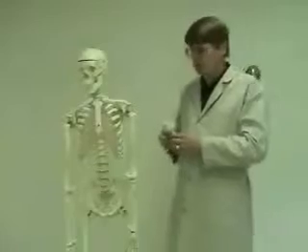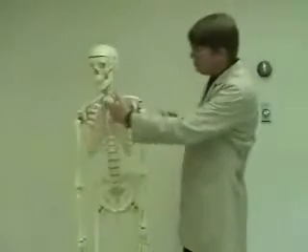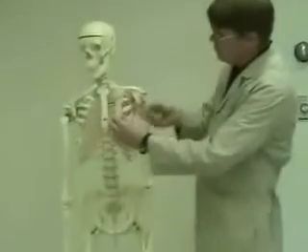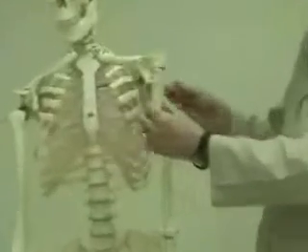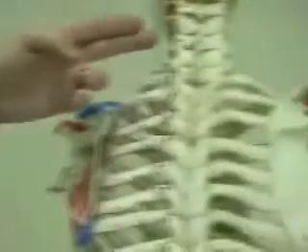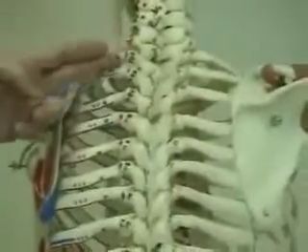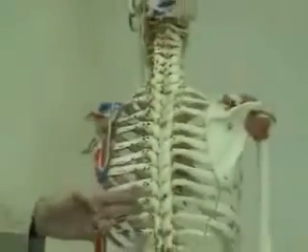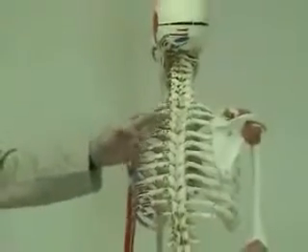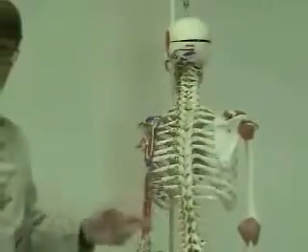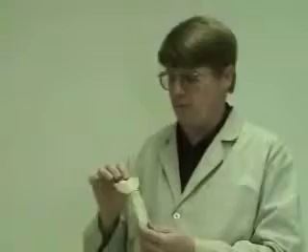The ribs articulate anteriorly with the sternum, and here we see a sternum removed, and posteriorly they're going to articulate with the vertebral column, with the bodies and transverse processes of thoracic vertebra. But let's first talk about the sternum and ribs attachments to the sternum, as well as how we tell a true rib from a false rib.